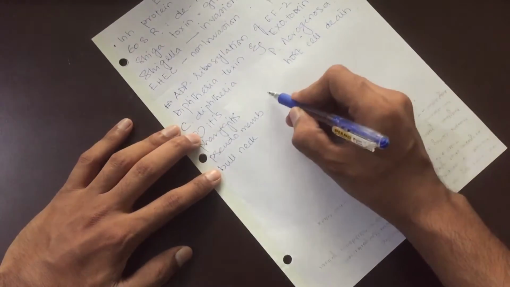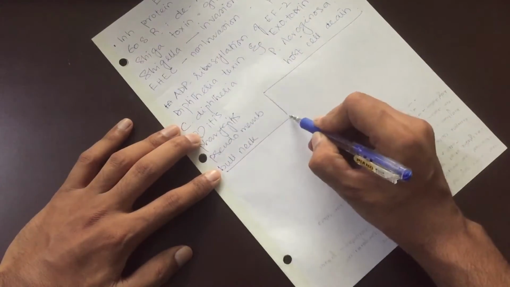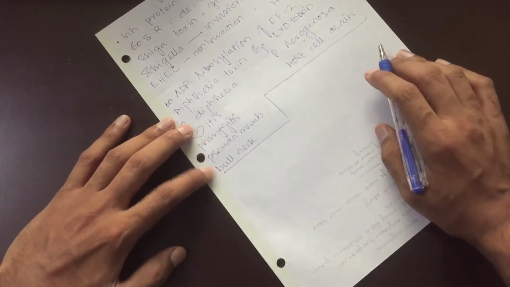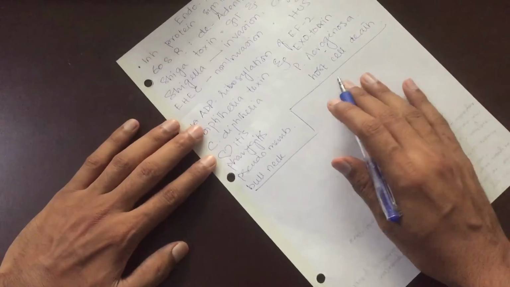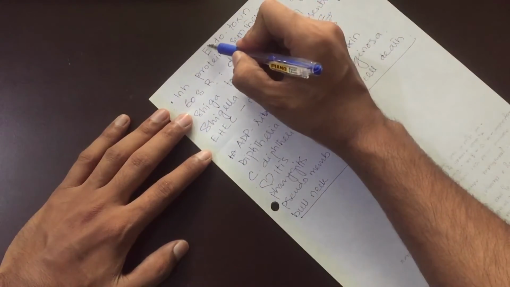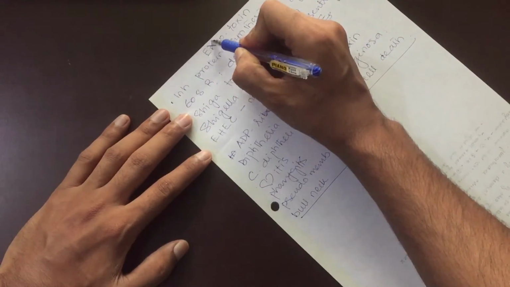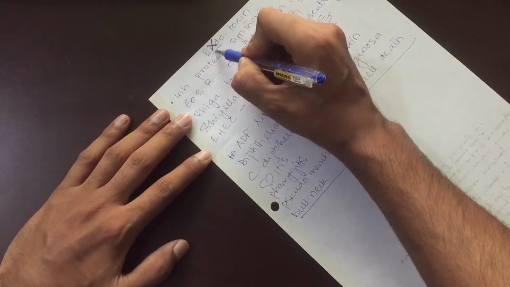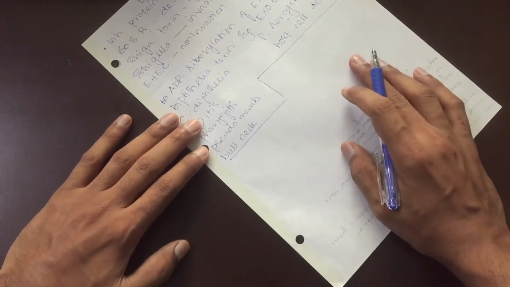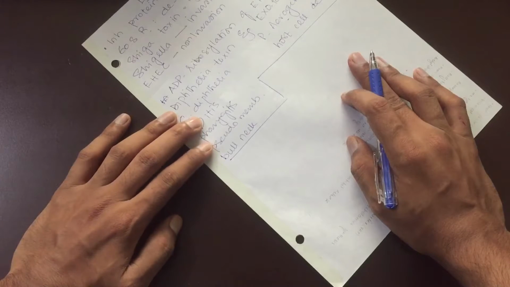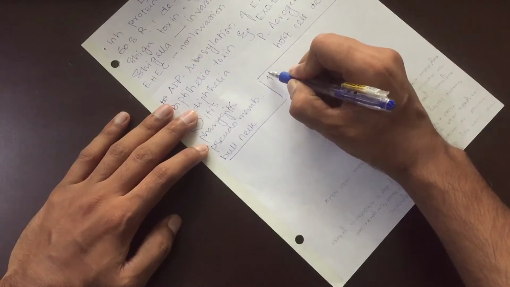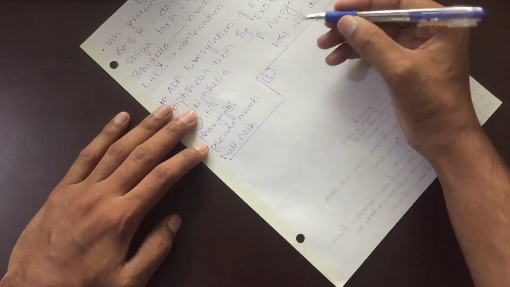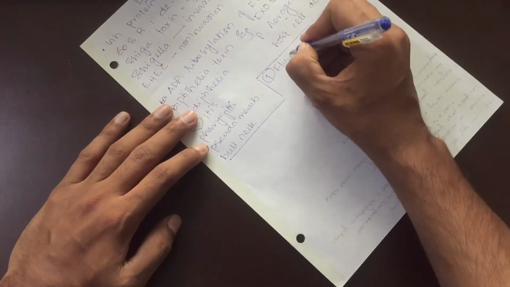Next, we'll discuss the next mechanism of the exotoxin affecting the cells: increased watery diarrhea or increased fluid excretion.